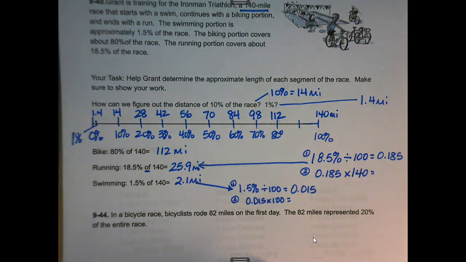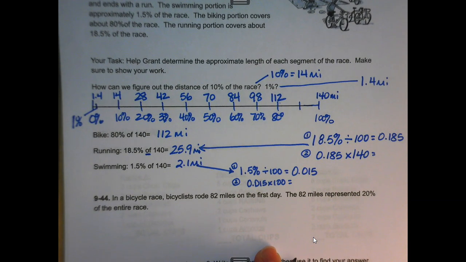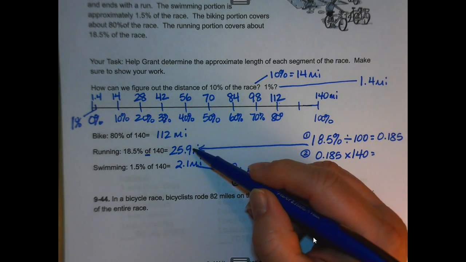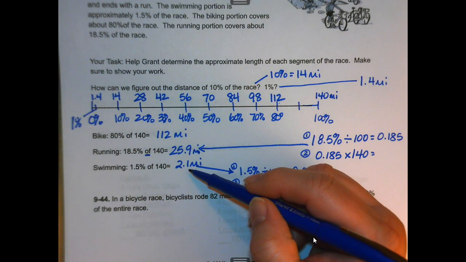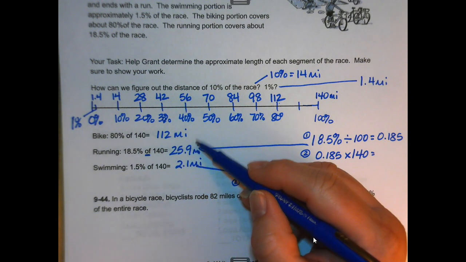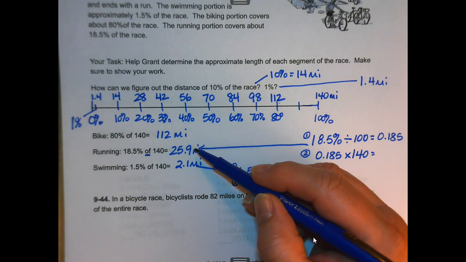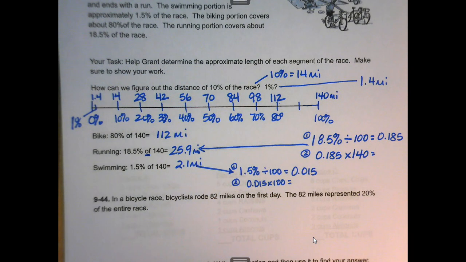Now, some of you are probably wondering why you didn't just add these together, Mrs. Mennes-Coon, and then figure out what the answer was and then subtract it from 140. I could have done that too.